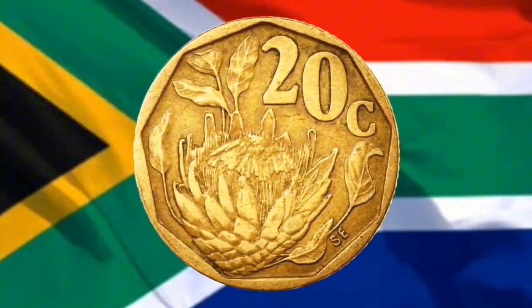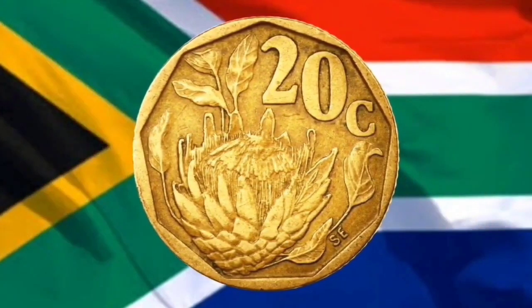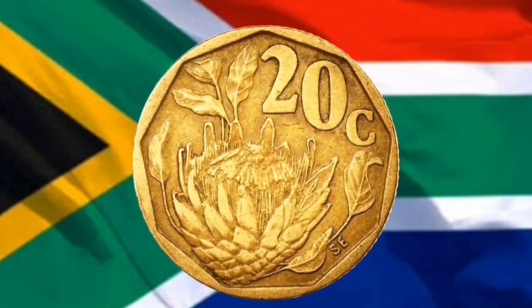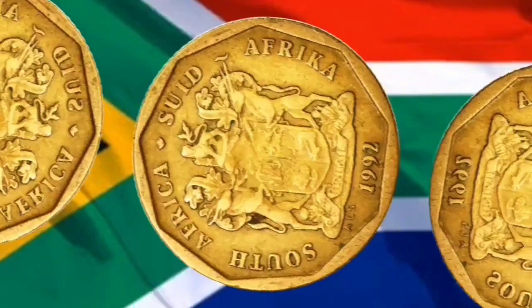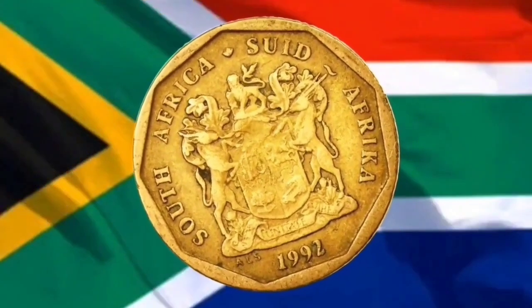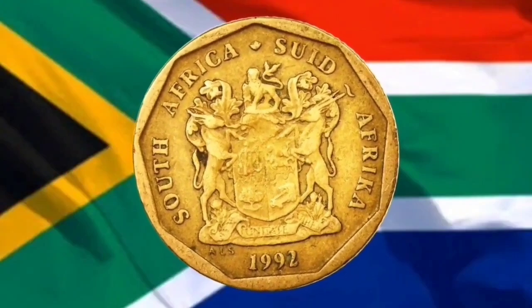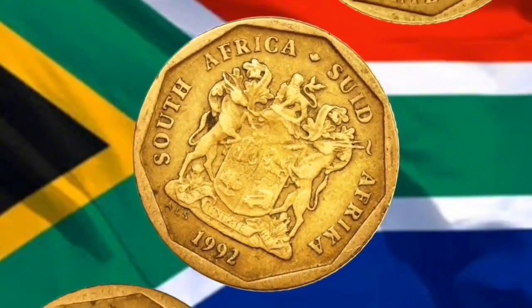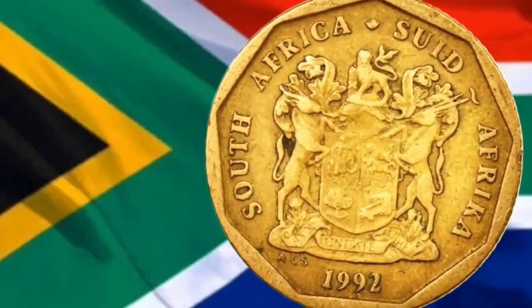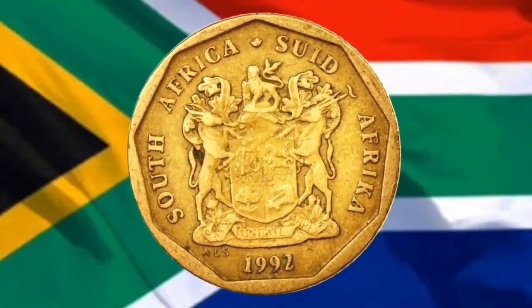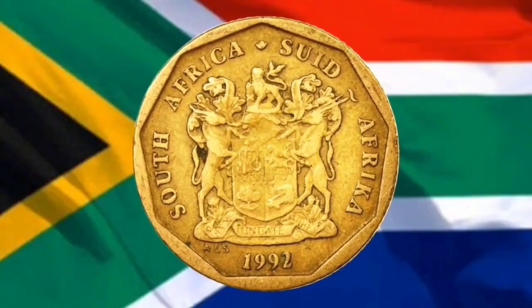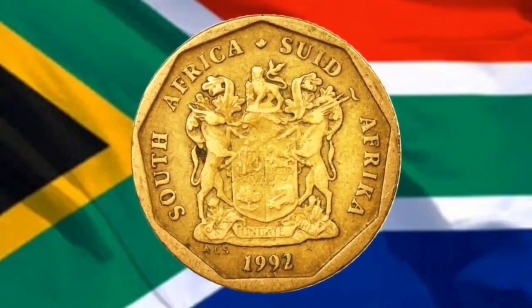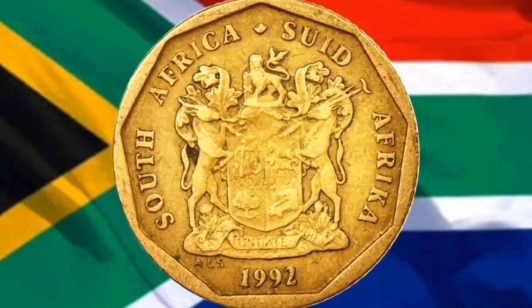The 20-cent denomination was introduced in 1965, but the 1992 version holds a unique place due to its design and limited mintage numbers. Produced by the South African Mint, this coin is made from bronze-plated steel, making it durable and distinct in composition. One of the standout features of this coin is its reverse design, which showcases the arum lily, a beautiful native South African flower.